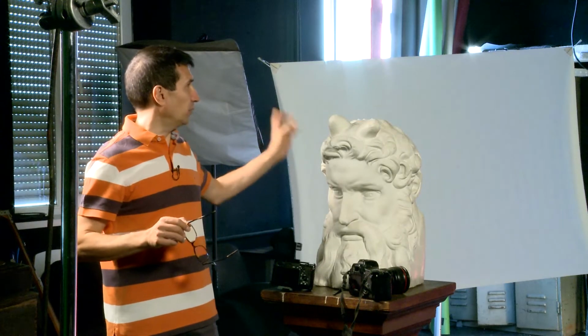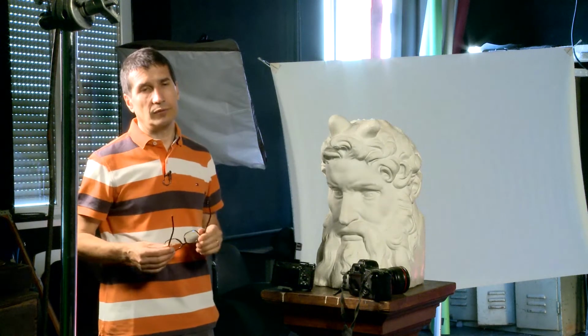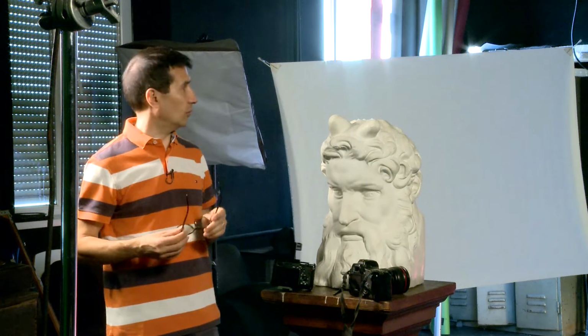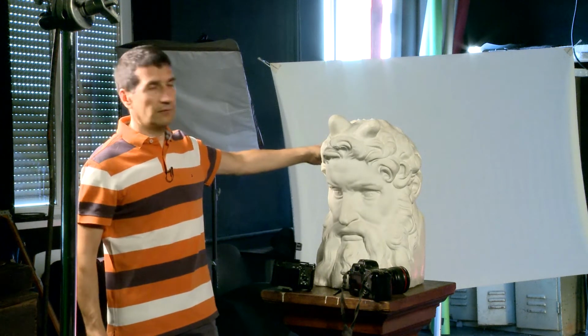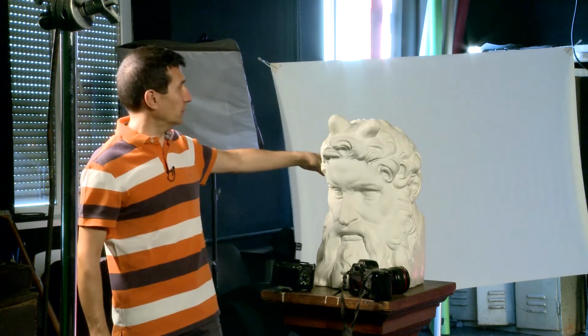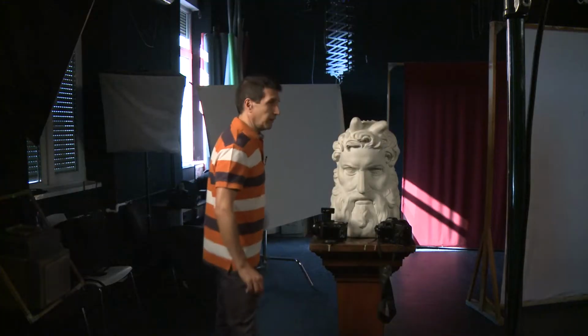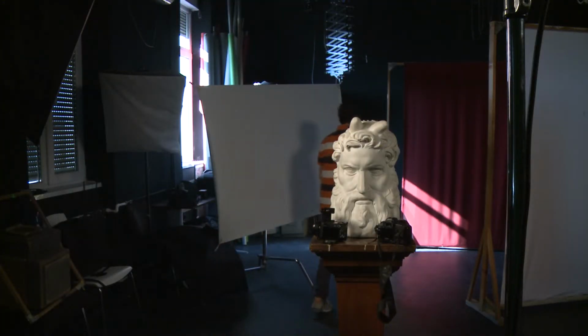line made by the effect on the background. Like, for example, in that background there, you see the shadow. It's very defined. Yeah. So my hand shadow is very defined. This shadow is very defined.